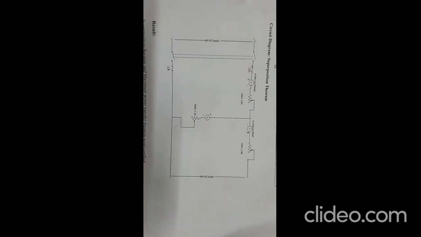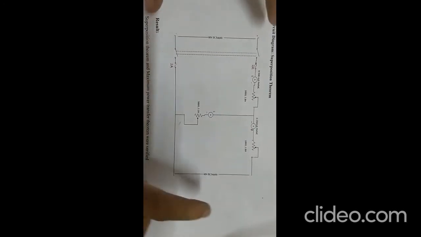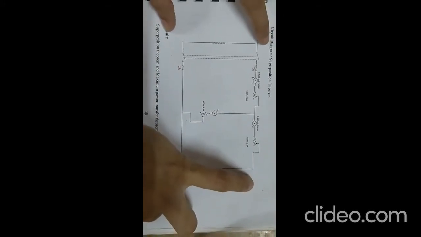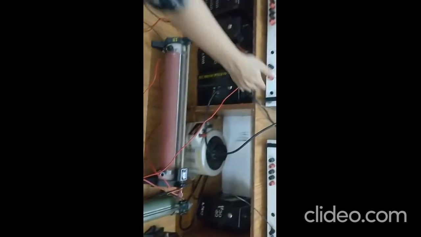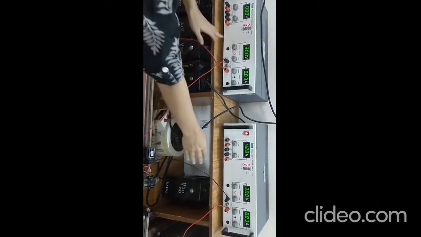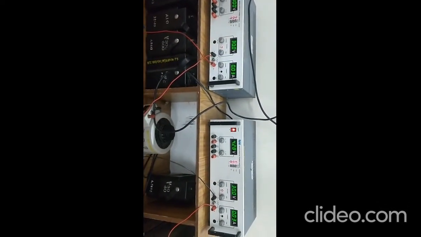Now we will be connecting for case 3, the part where we will be supplying both these terminals with the 30 volt DC supply. So I will connect accordingly. You can see that we have two regulated DC power supplies over here, and we are giving a 30 volt DC supply on both sides.